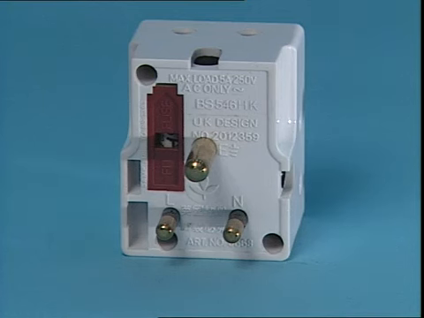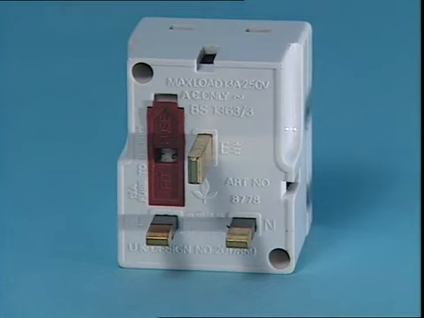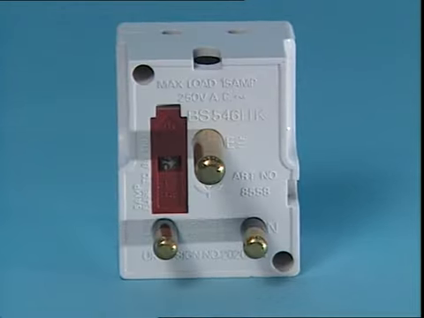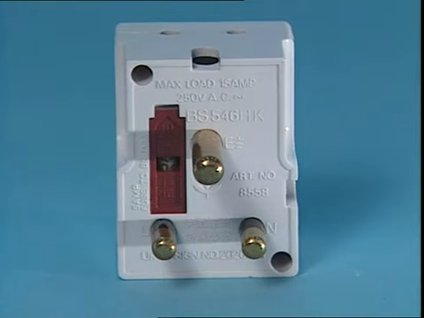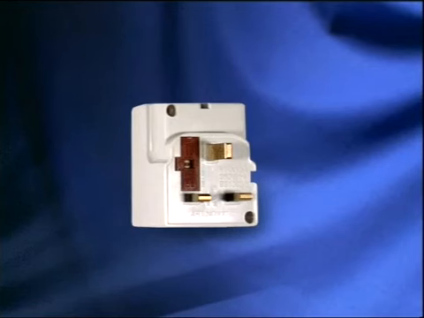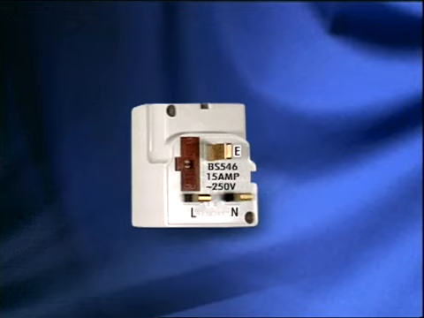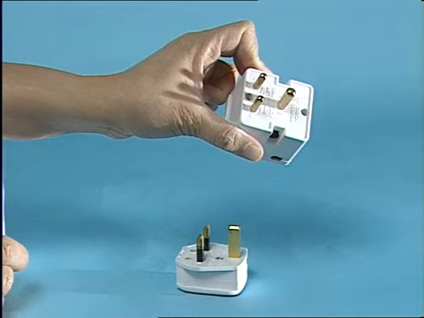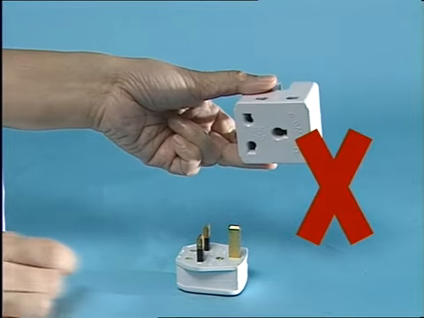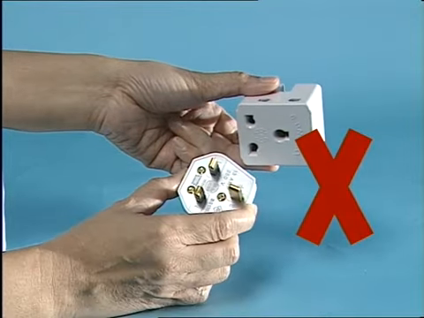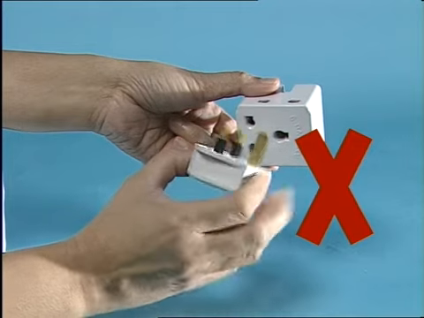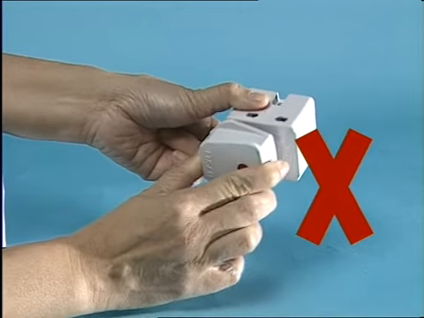These are adapters of 5 amperes, 13 amperes, and 15 amperes. The adapters should have the data of the standards, current rating, and voltage rating marked on the surface. Never insert a plug of a higher current rating, such as 13 ampere, into an adapter of a lower current rating, such as 5 ampere. This is very dangerous.